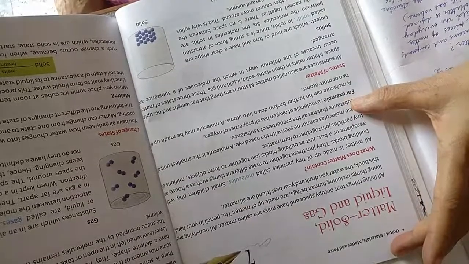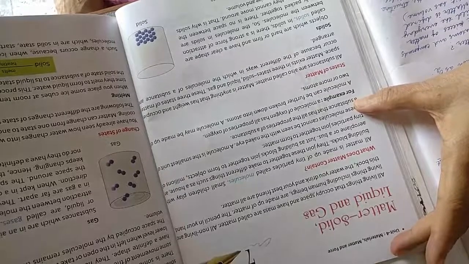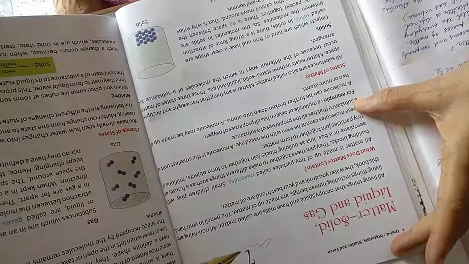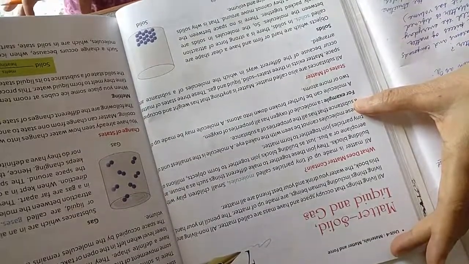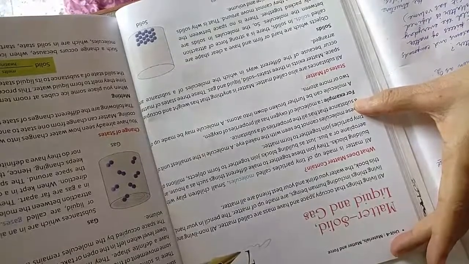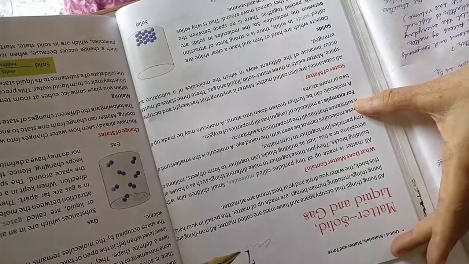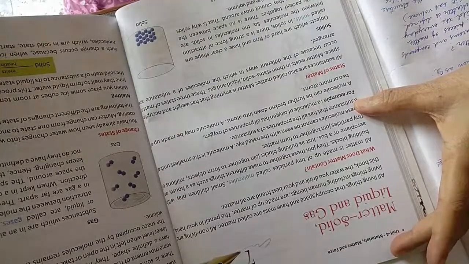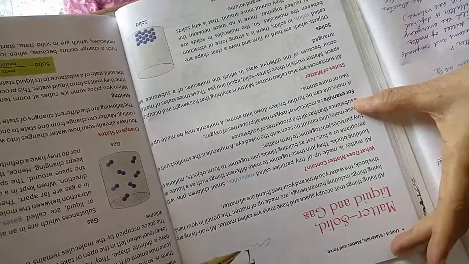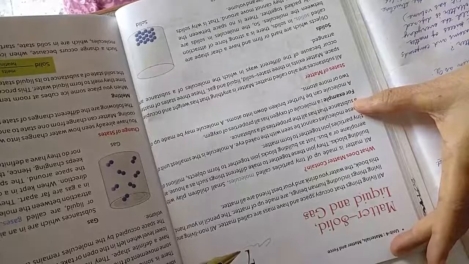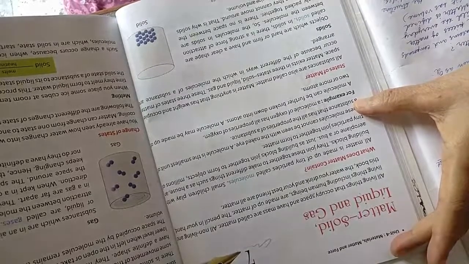So all things that occupy space and have mass are called matter. All non-living and living things, including human beings, are made up of matter. A chair is also made up of matter called wood. We are also matter because we are made up of carbohydrates, proteins, fats and oils, vitamins and minerals.